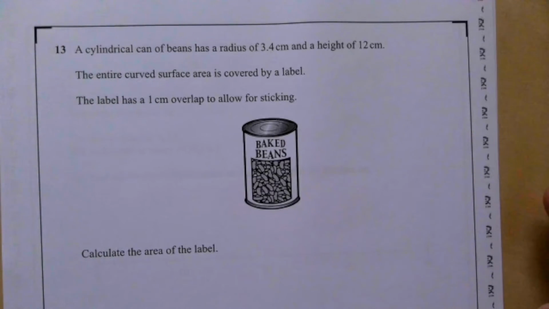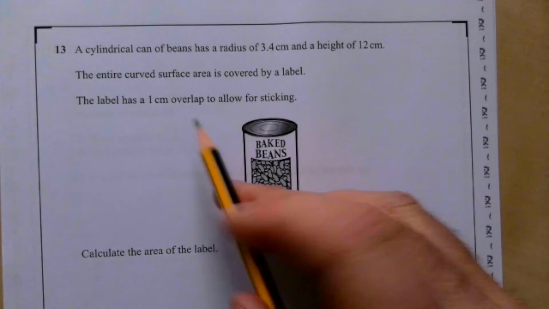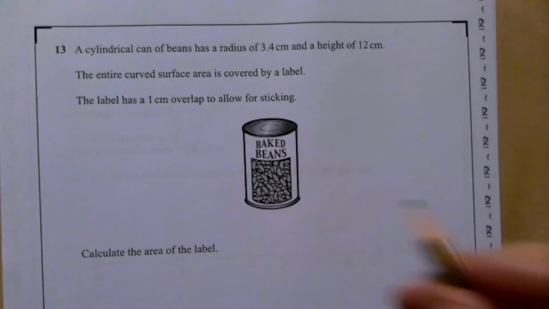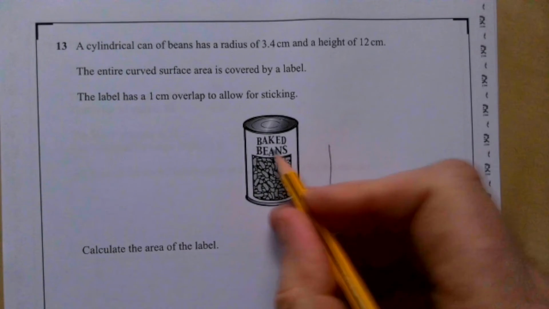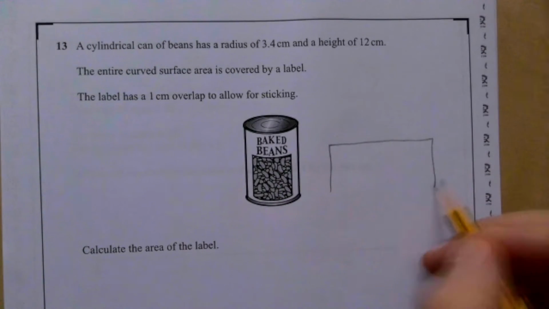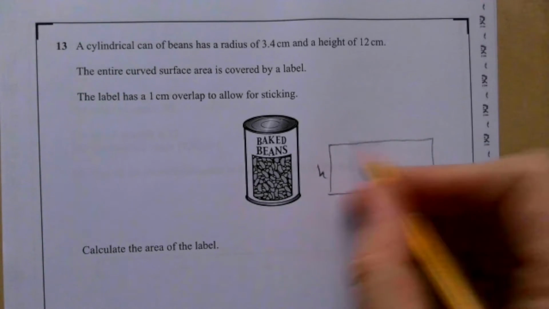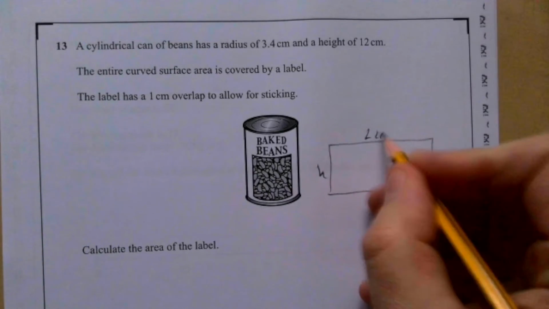A cylindrical can of beans has a radius of 3.4 centimetres and a height of 12 centimetres. The entire curved surface area is covered by the label. The label has a 1 centimetre overlap to allow for sticking. Calculate the area of the label. Hopefully that makes sense to people. So if I take that label off, it just gives me a big rectangle. That h there is the 12, and then that's the same as the circumference, so that's 2 pi r.